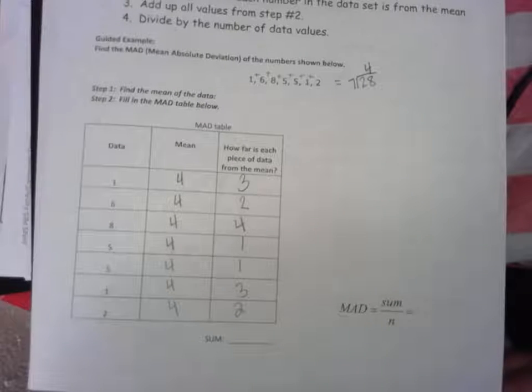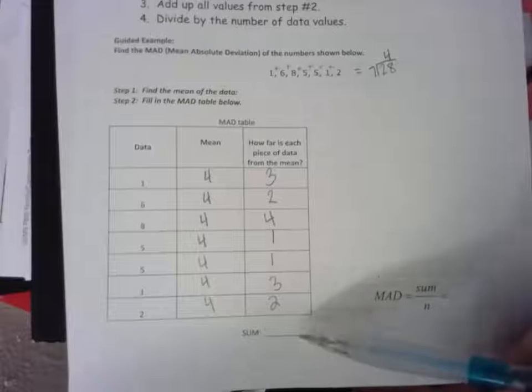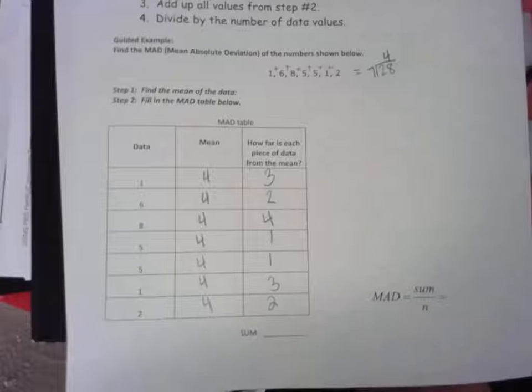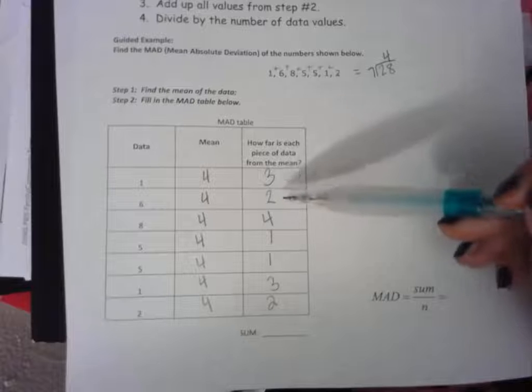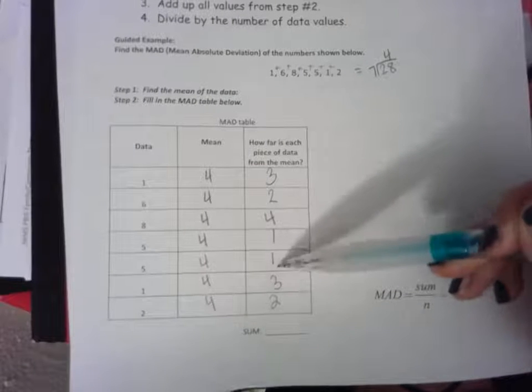Now that we've done that, we need to go back up. Now we're on step 3: add up all the values from step 2. Okay, so what we need to do is add up all of these values. And you see here, underneath this handy table, they've put sum. Well, the sum means to add them all up. So if I add 3 plus 2 is 5, plus 4 is 9, 10, 11, 14. My sum of all of those numbers is 16.